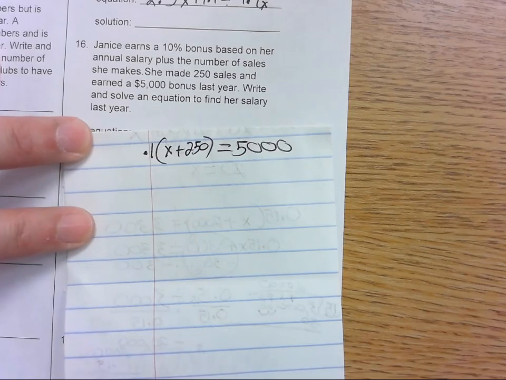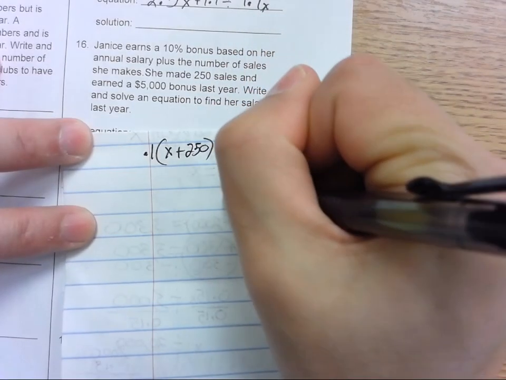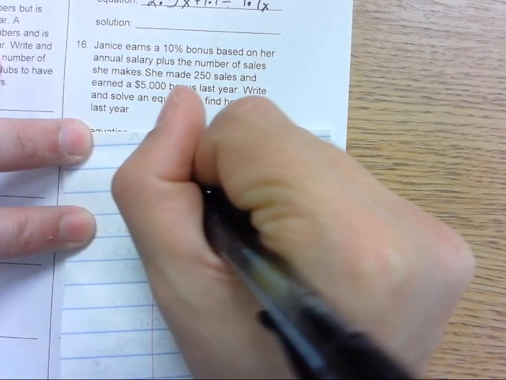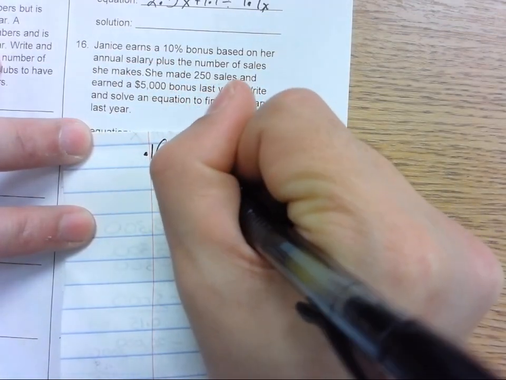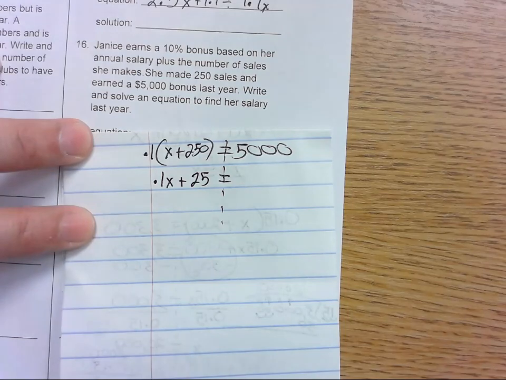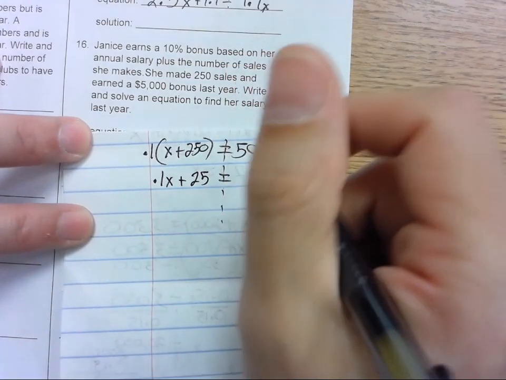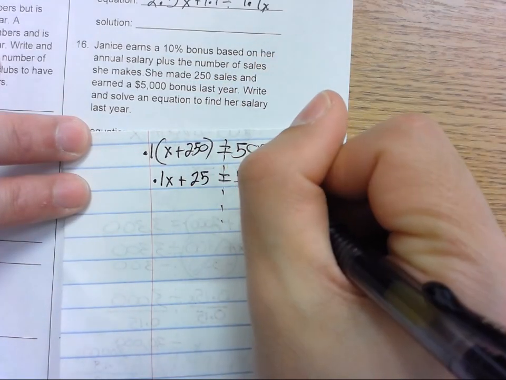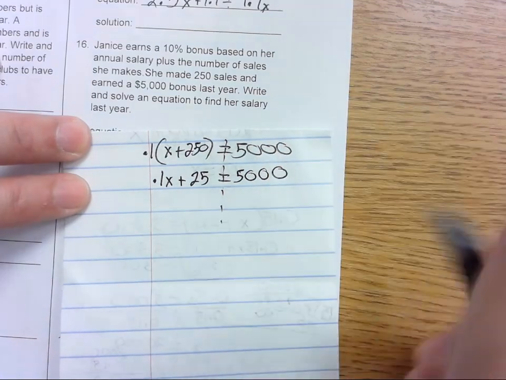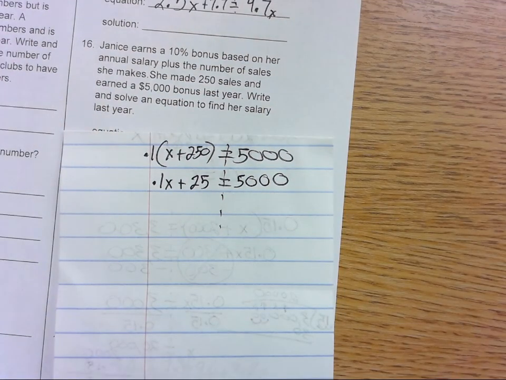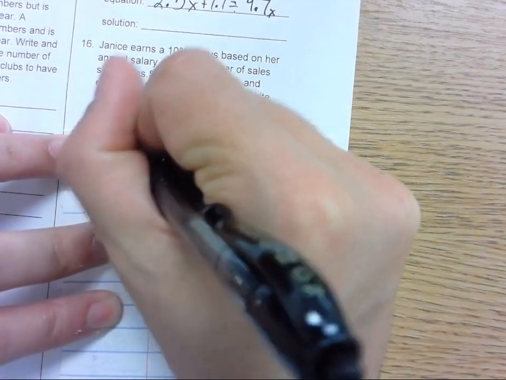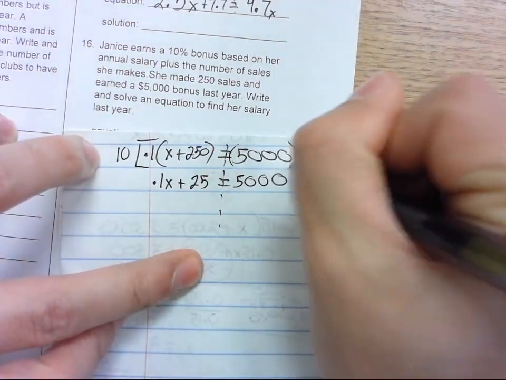Now we would solve. So it'd be 0.1x plus 250 equals 5,000. Actually, I probably would have liked to multiply by 10, just to get rid of that decimal.